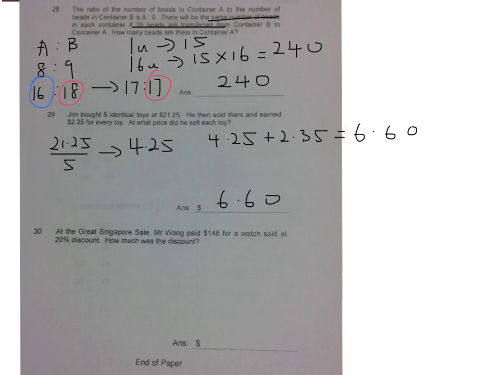At a Great Singapore Sale, Mr. Wong paid $148 for a watch sold at 20% discount. How much was the discount? Okay, so alright, the watch is 100%, there was a 20% discount, meaning that Mr. Wong paid 80% for the watch. So if 80% is actually 148.